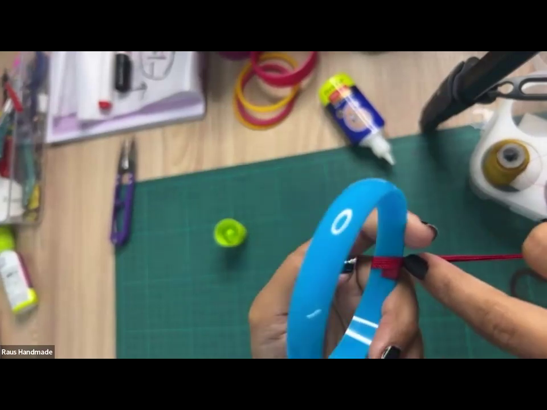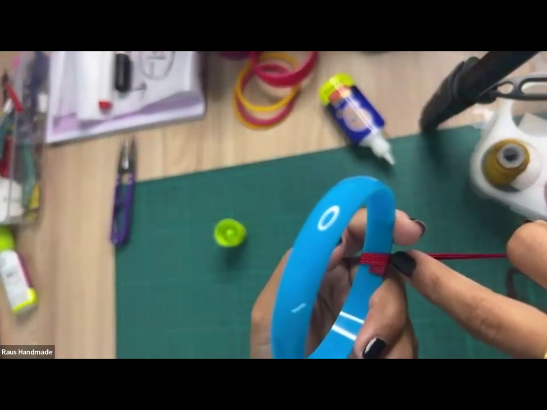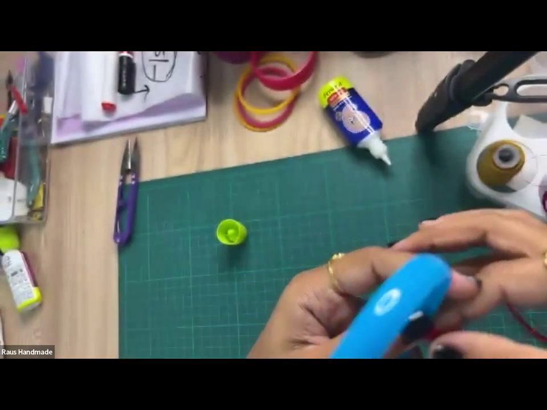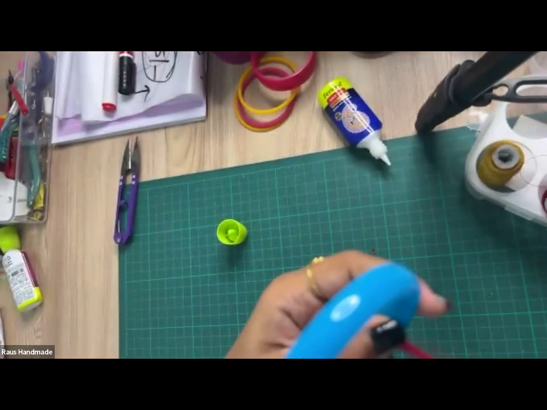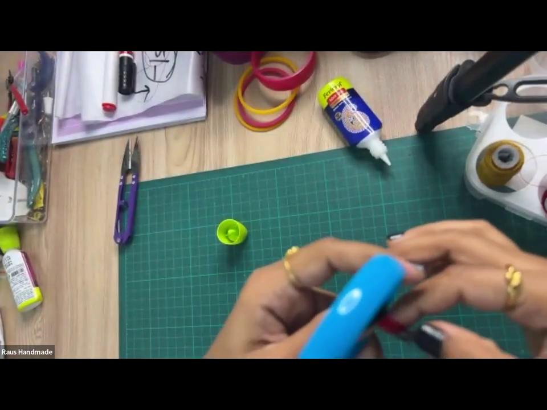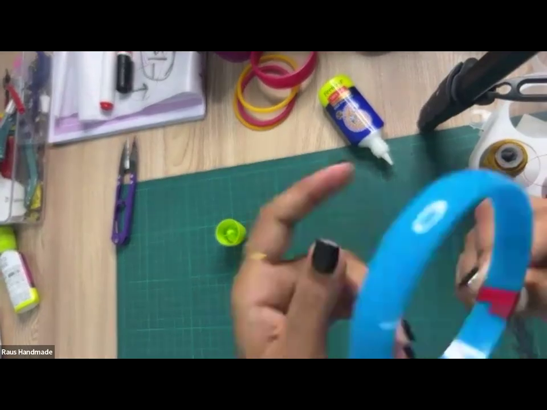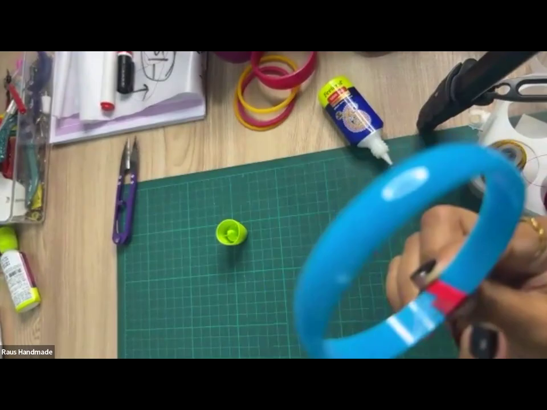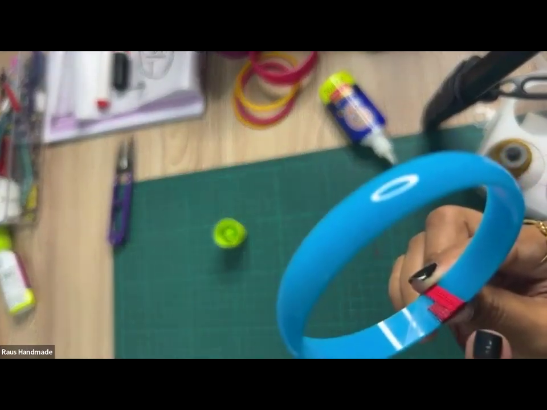And you also have to concentrate on the back side of the bangle as well, because that also affects your neat finish. So please make sure to do the back side of the bangle properly.